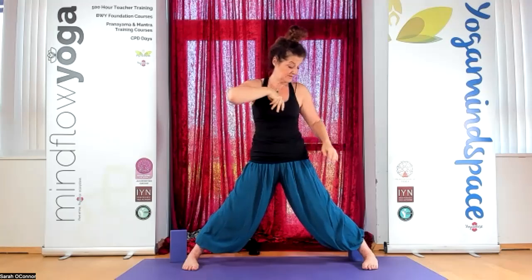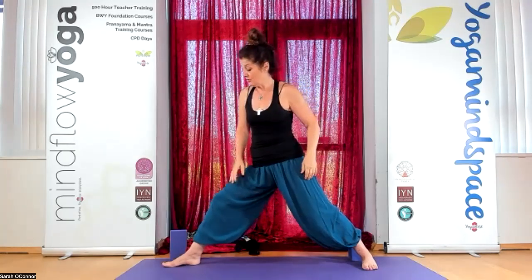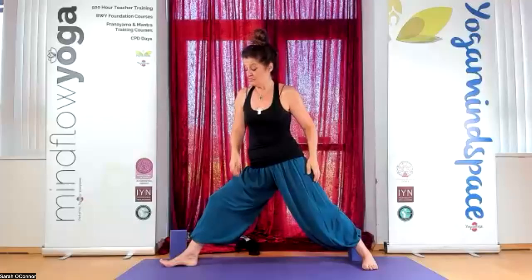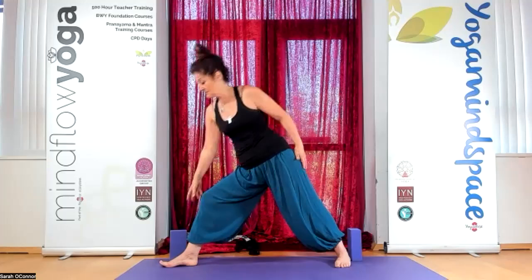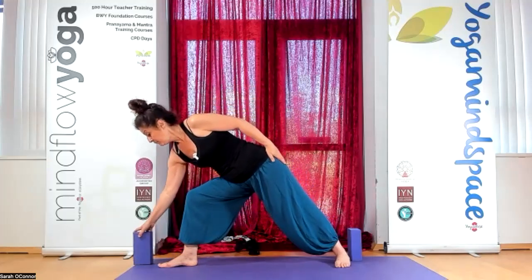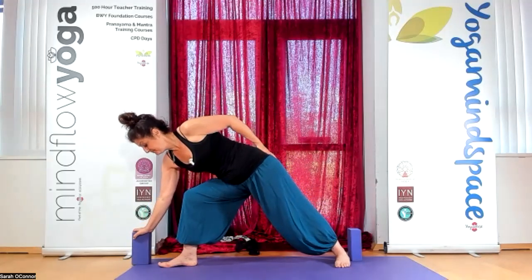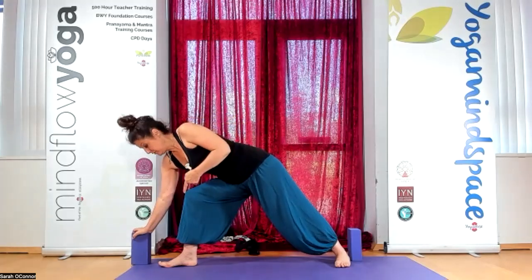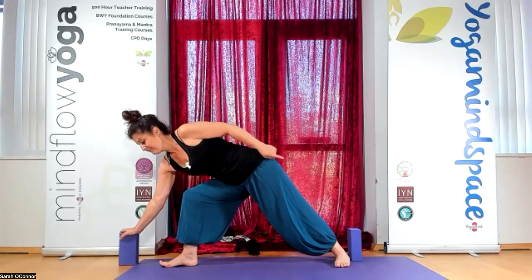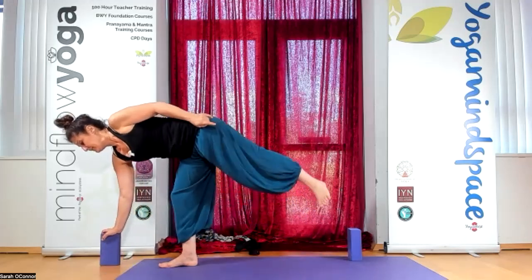Hands come down through the midline. Lovely. So we're going to turn our front foot so the toes come forwards, and then just hop the back leg in slightly, because sometimes it's a little bit harder to move into Ardha Chandrasana from a wide stance. Bring the hand to the brick. Make sure that the front foot is really active. So you've got that lovely arch, you're planting down through the heel, and transfer the weight.